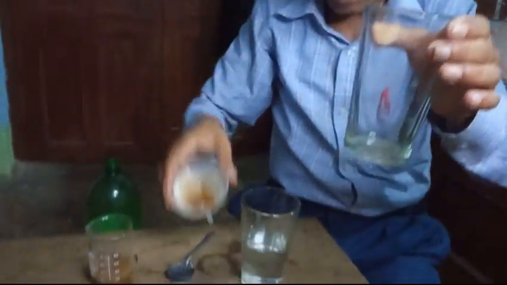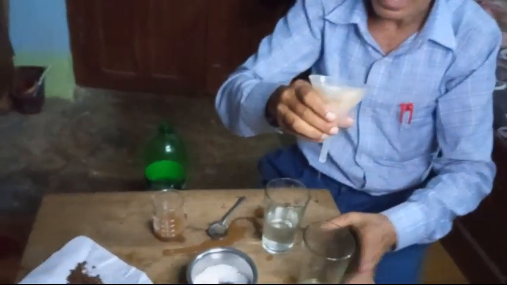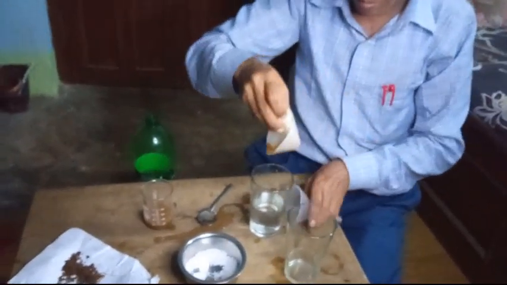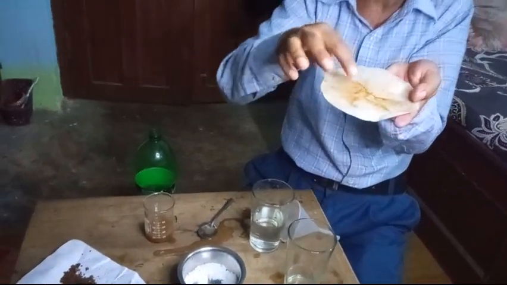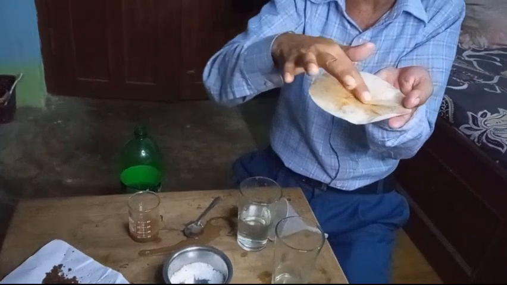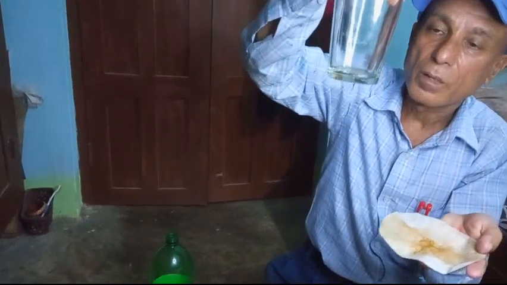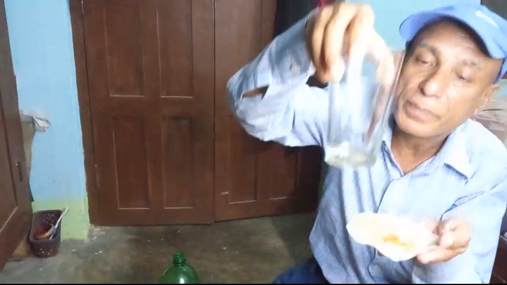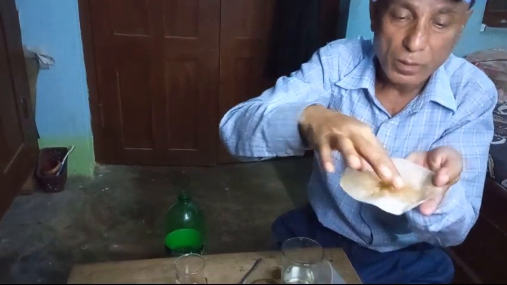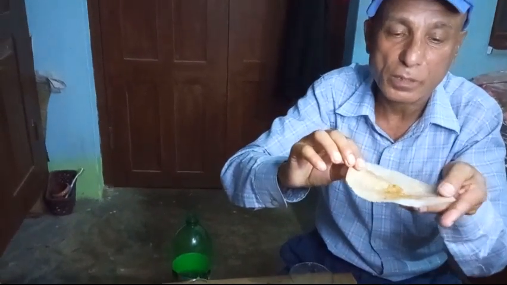Now, what is this water called? This water is called filtrate. The water obtained after filtration is called filtrate. And see, some insoluble solid particles are left on the filter paper. This is called residue. What is this called? Residue. The clean liquid is called filtrate. Filtrate is the liquid obtained after filtration. Residue is the insoluble solid particle left on the filter paper.